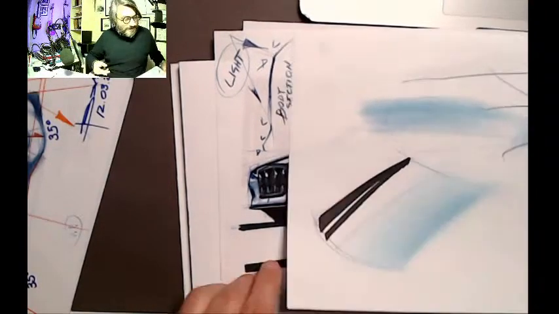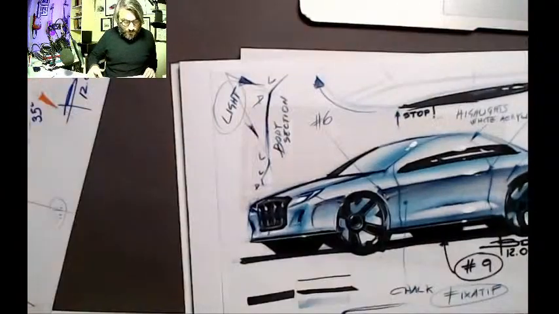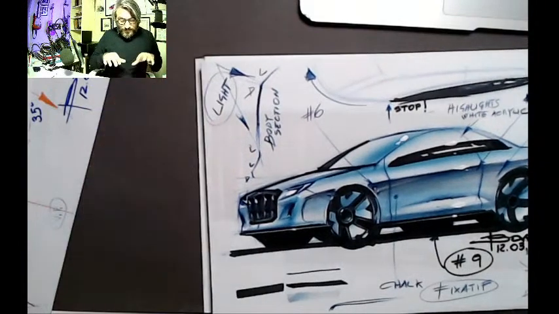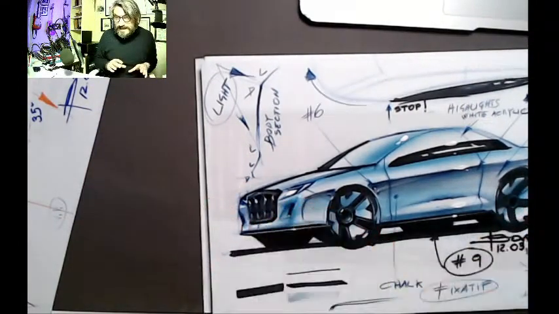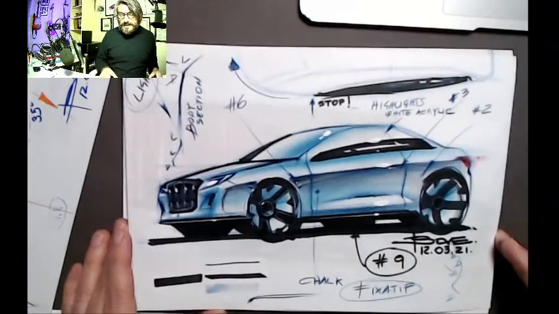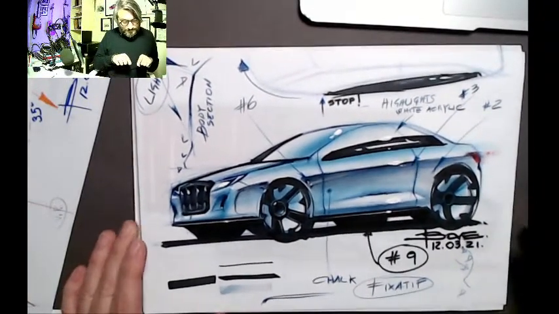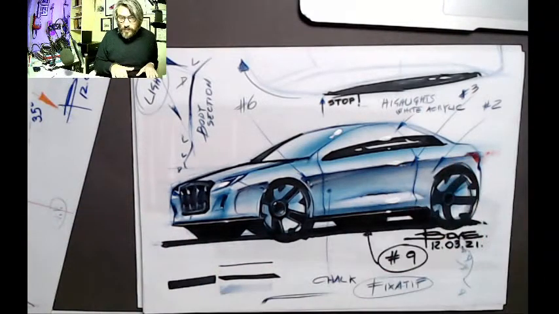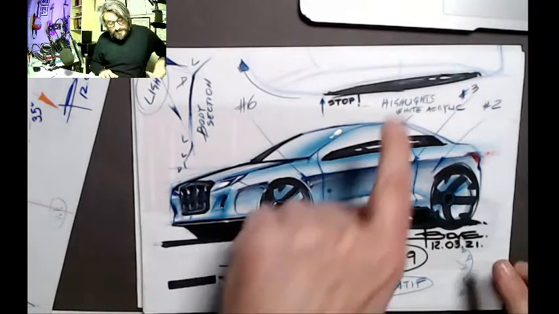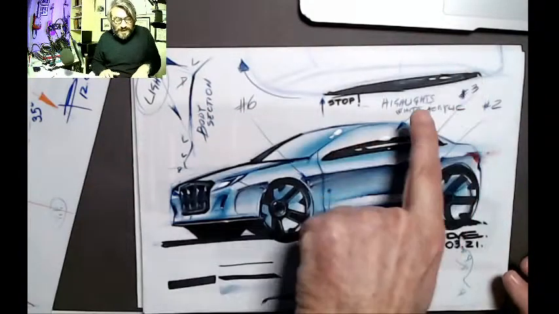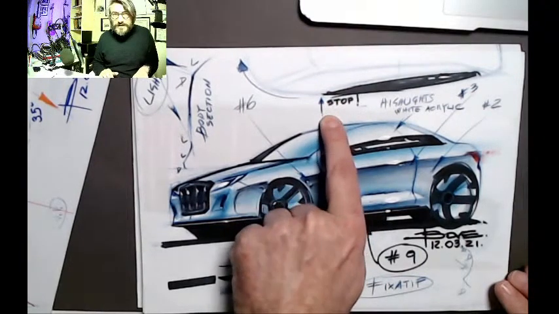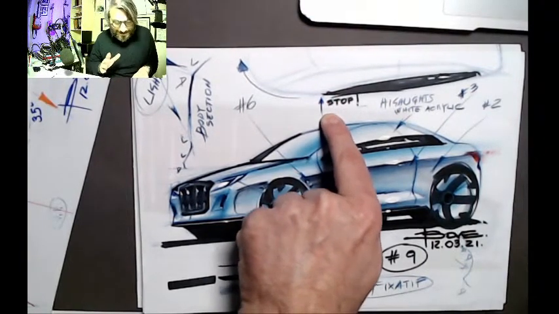Okay, then I made this one that probably everybody saw already. This is also another sketch that is just to show how we use the technique, okay? You can see that we have everything here. We have the reflections, the highlights, nice chalk work. We have all the whites. We have a nice dark shadow. There is an explanation here of why this reflection is not going over there and it stops here. So this is something that you never have to forget, okay?